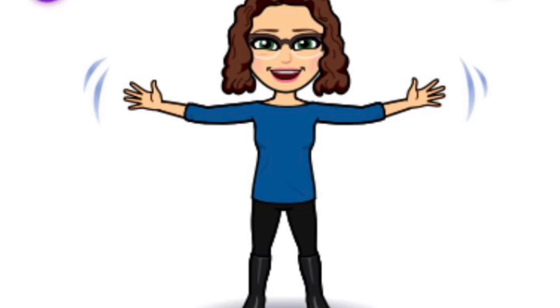Speaking of stretching, everybody stand up, get the blood flowing again, put your arms up over your head. Putting your arms up over your head can help relieve anxiety, and stretch. Oh, that feels good. Now we can focus some more.